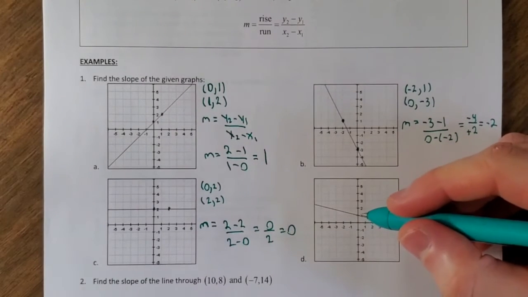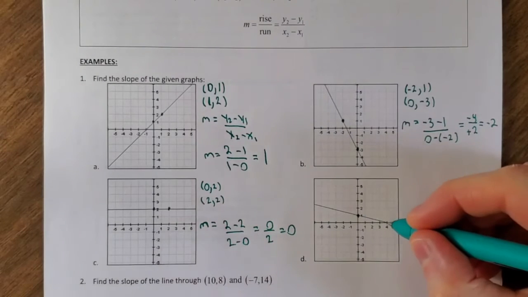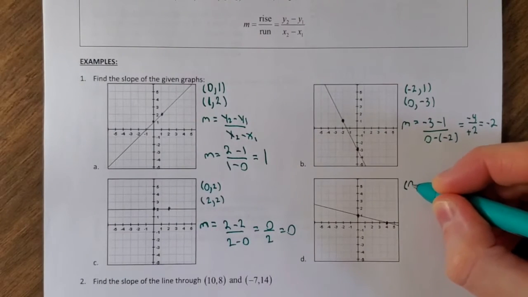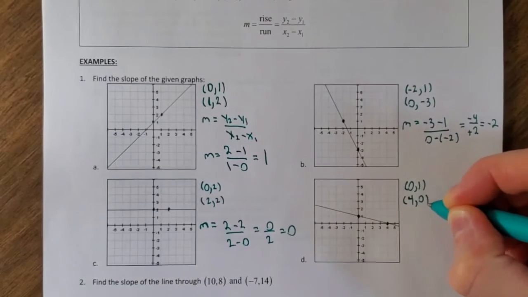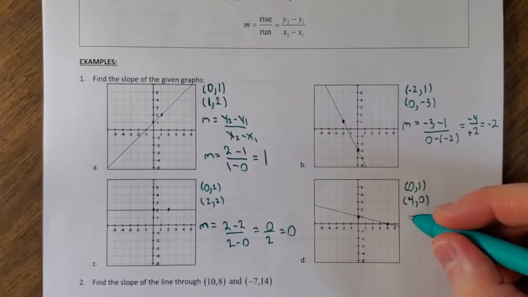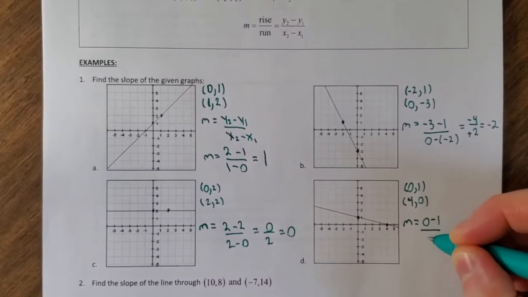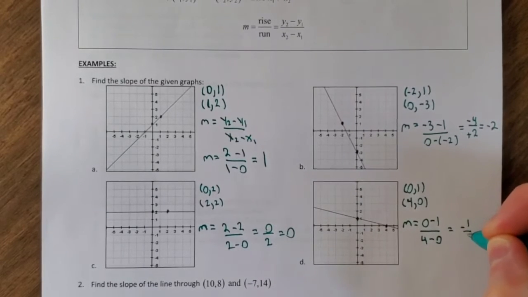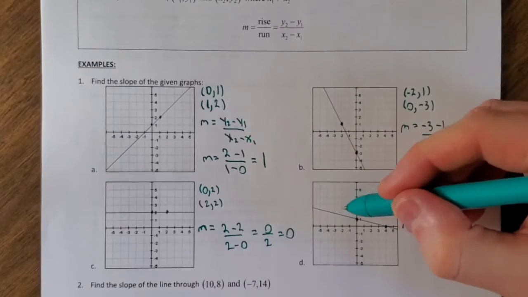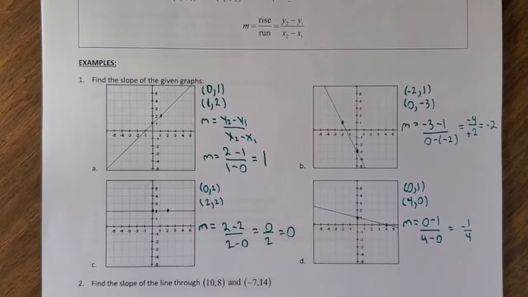Now let's try this last example with letter D here. So I can see that's a nice easy point to read. So we've got the points 0, 1, and 4, 0. So now let's find our slope. We'll take 0 minus 1 all over 4 minus 0, which is going to give us negative 1 over 4. So we have this negative slope, downward sloping, and it's not very steep, so we have this fraction here of negative 1/4. So that looks right to me.